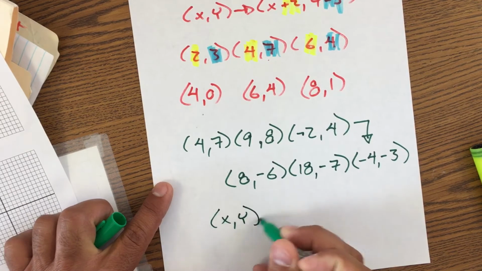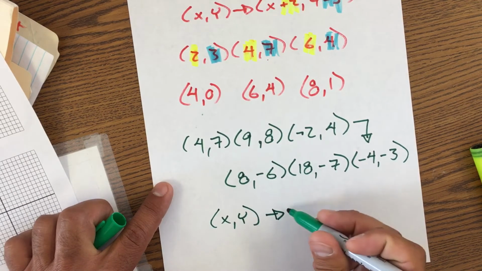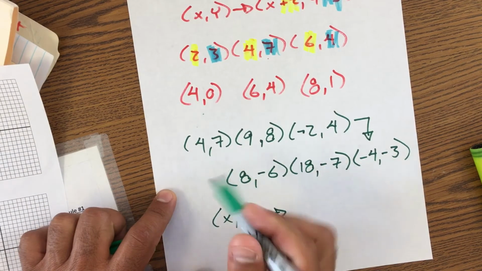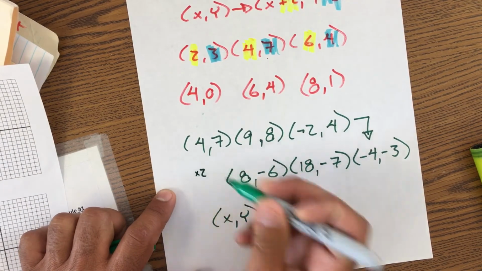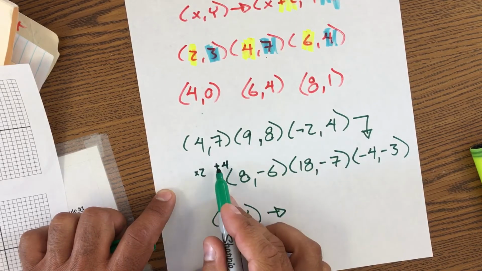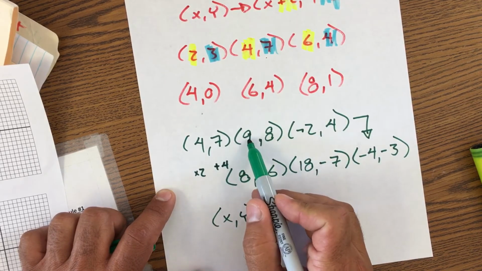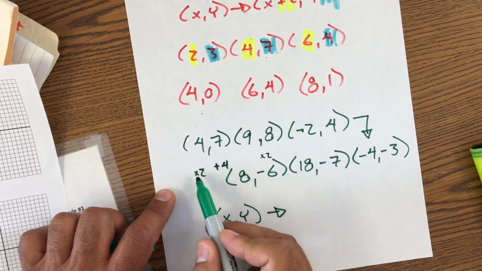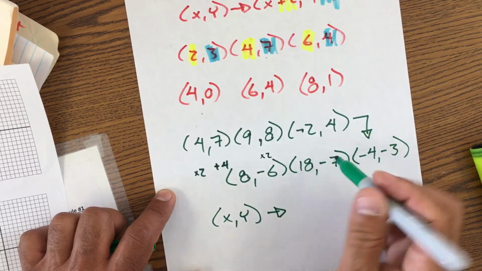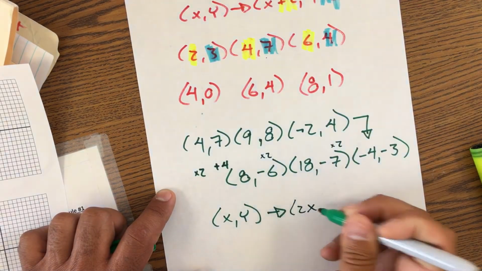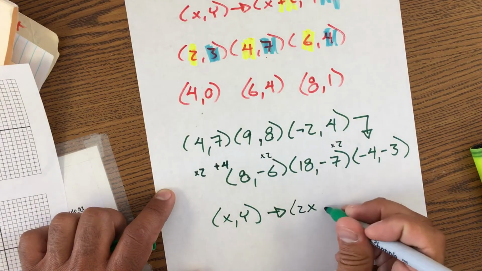I'm gonna say XY becomes, and I gotta figure out what's happening to my X. So to go from 4 to 8, I could either multiply by 2 or I could add 4. I need to figure out which one I did by checking the other ones. So to go from 9 to 18, I could multiply by 2. And to go from -2 to 4, I could multiply by 2. So that means that my X is getting multiplied by 2 every single time.